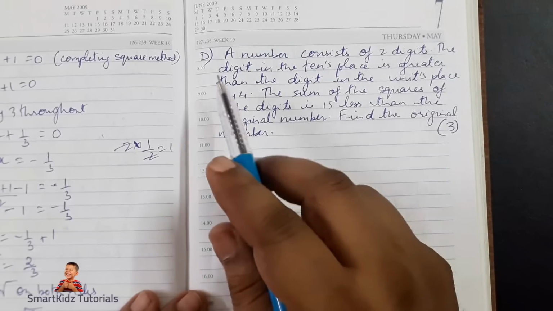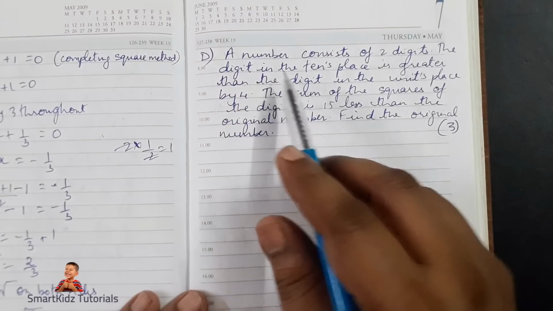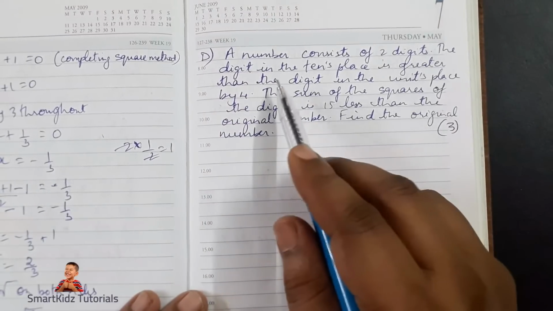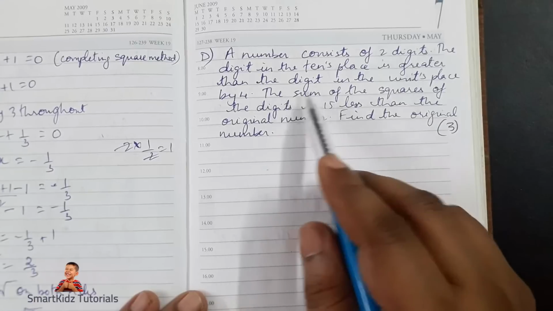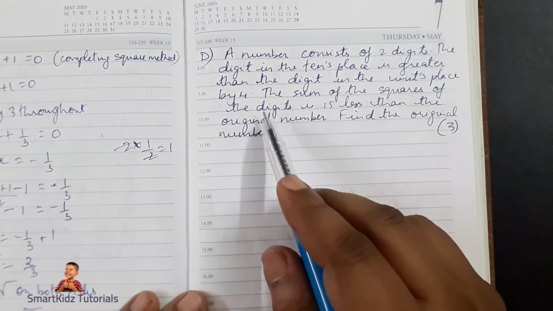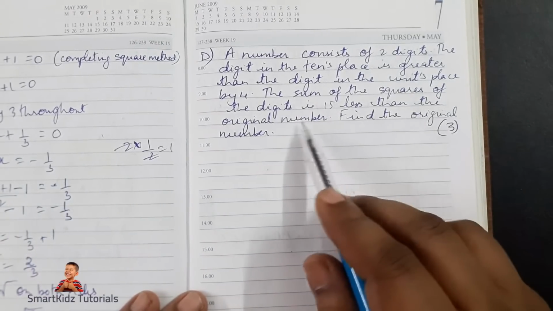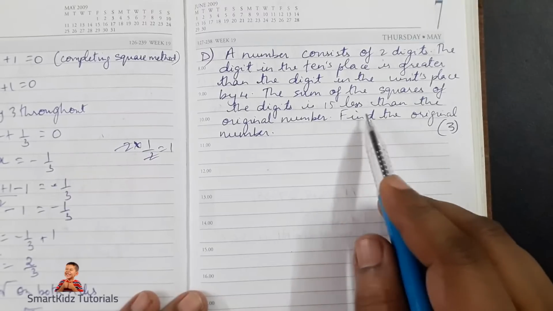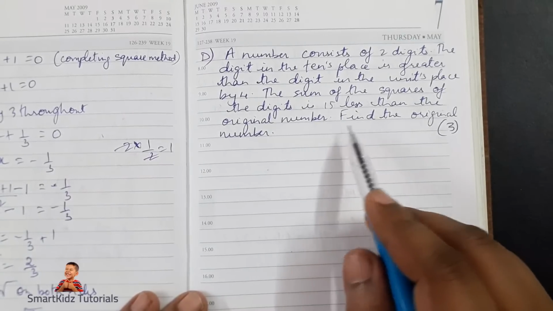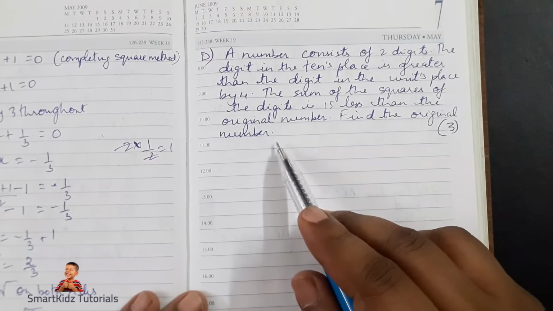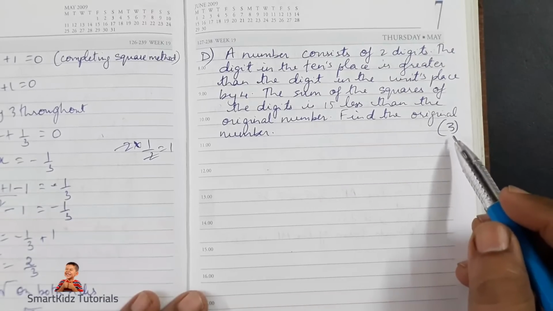Next question, 1D. A number consists of 2 digits. The digit in the tens place is greater than the digit in the units place by 4. The sum of the squares of the digits is 15 less than the original number. Find the original number, and this is for 3 marks.